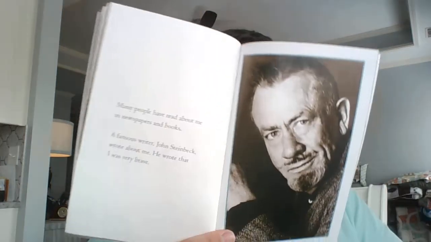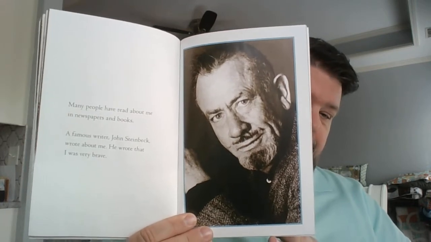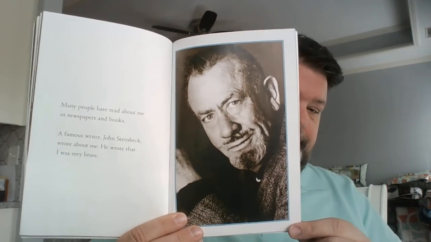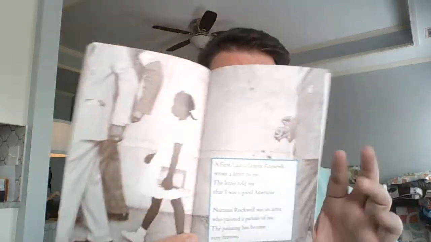Many people have read about me in newspapers and books. A famous writer, John Steinbeck, wrote about me. He wrote that I was very brave. That's a picture of John Steinbeck, not a character in the story. A first lady, Eleanor Roosevelt, wrote a letter to me. The letter told me I was a good American. Norman Rockwell was an artist who painted a picture of me. The painting has become very famous.